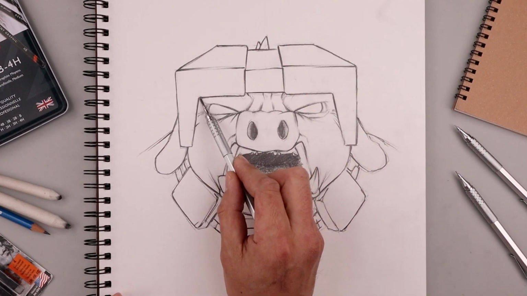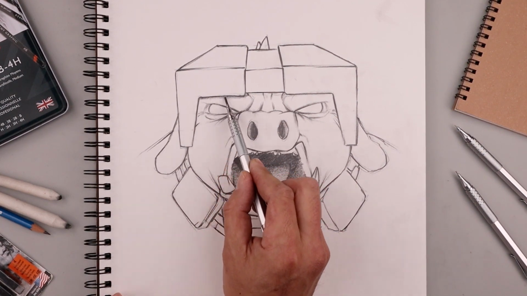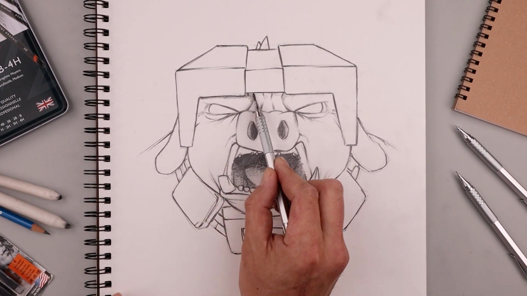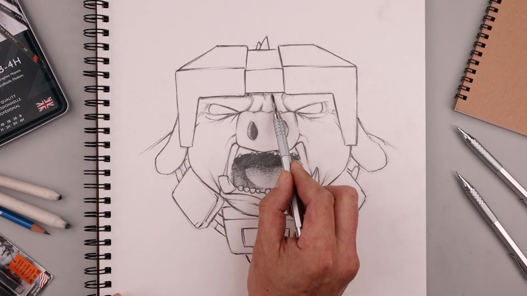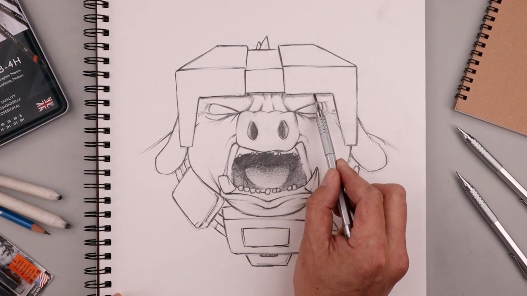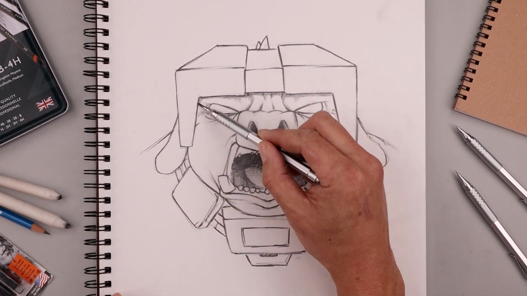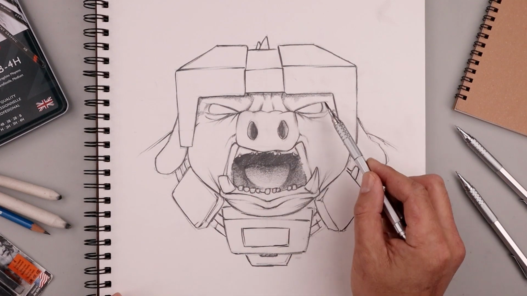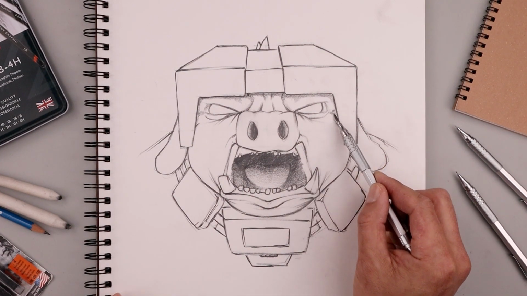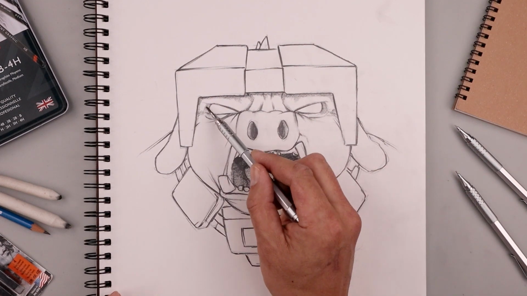I'm going to switch to the side edge of my 2mm pencil and start adding some light shadows. So we're going to start along the bottom edge of the helmet. It's going to cast a shadow coming down across the forehead, in between those cracks, and then across. And you can really enhance the shape of the face by adding these little shadows and dips. Darken up the edge of the eyes.